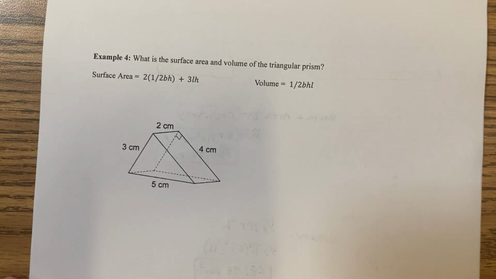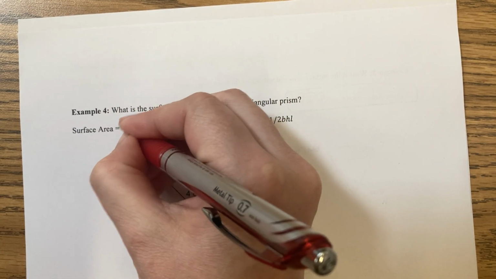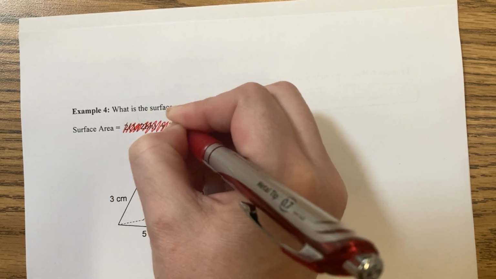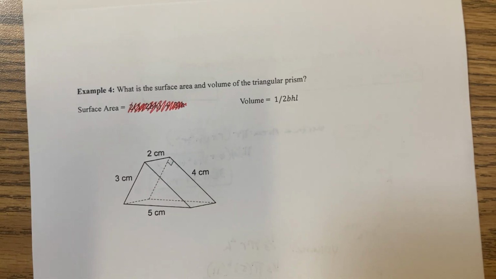Now, on the surface area for a triangular prism, I'm going to switch it up. This equation does not work for the prism. So, I'm going to split it into different parts.